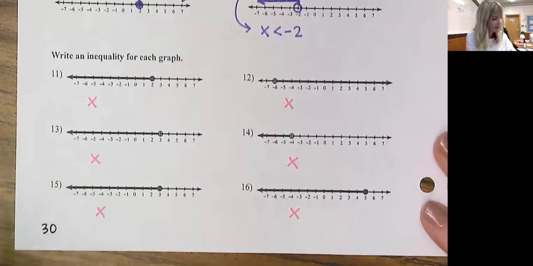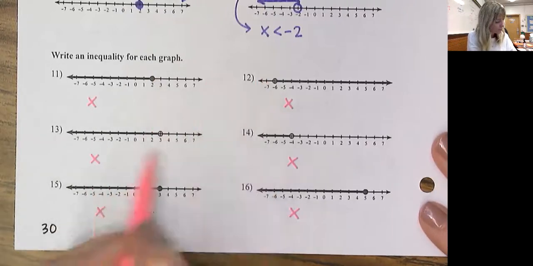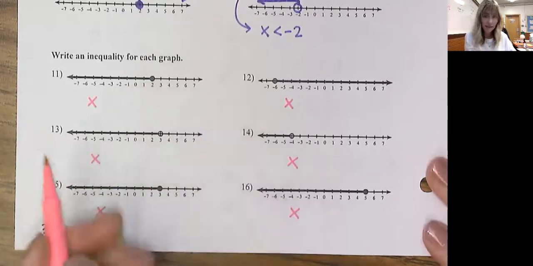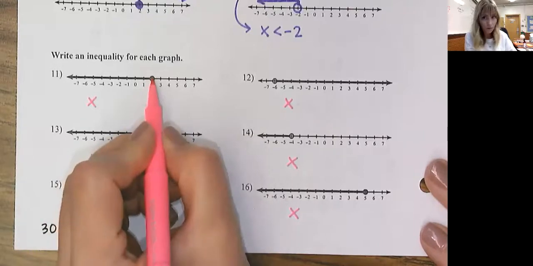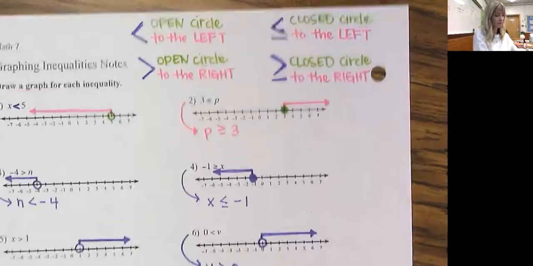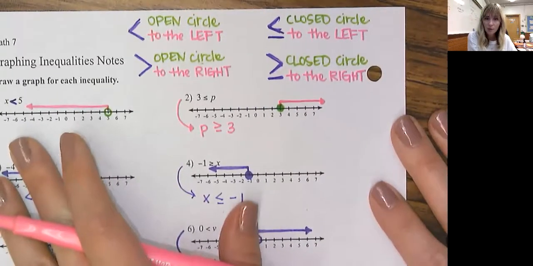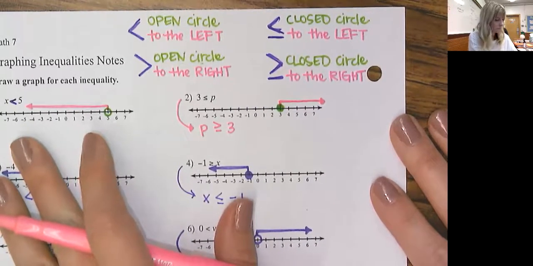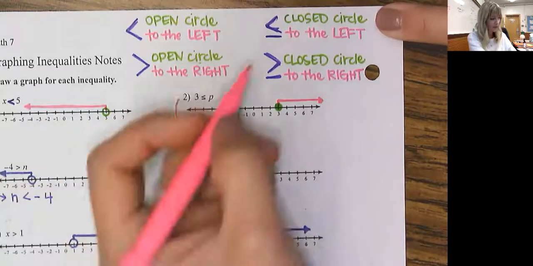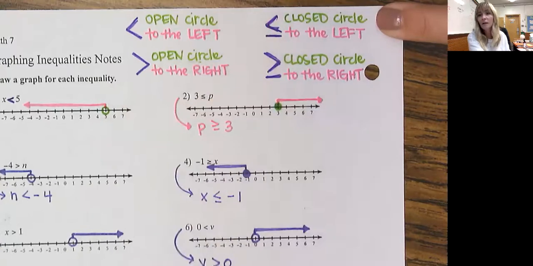So the first thing I look at is open or closed. So right here, number 11, this is closed. What that means to me is whatever symbol I'm using, it's going to have the equal to part. So here's what I see. I see that this is closed and goes to the left. Okay, come up here. Which one says closed to the left? This one says closed and to the left. So because it's closed and to the left, this is the inequality symbol I need.